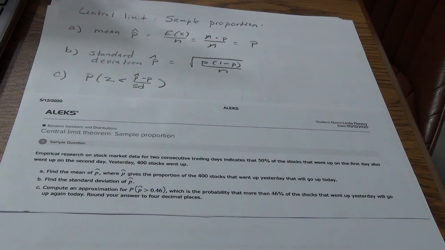All right, another one I see you have on your pie chart is the central limit theorem for a sample proportion. So you're going to have three parts to this problem. The first part is finding the mean of p hat. Well, the mean of p hat ends up being the exact same thing as the mean of the proportion or the percent that's in the problem.